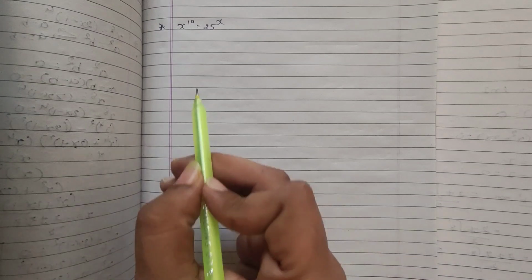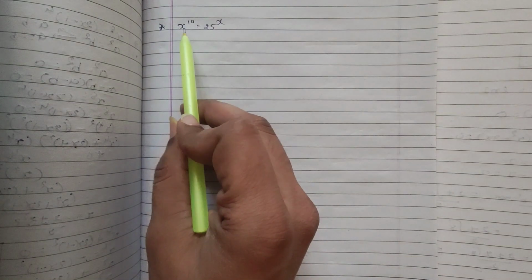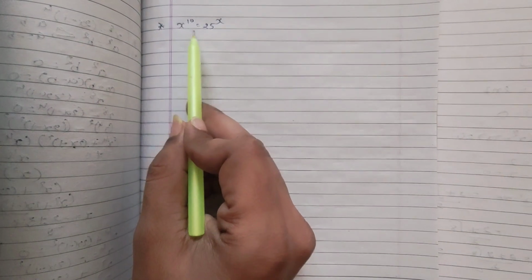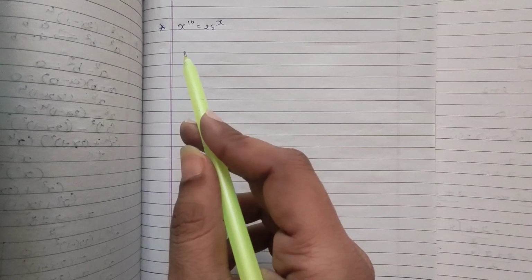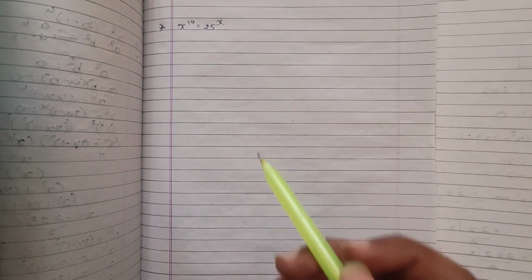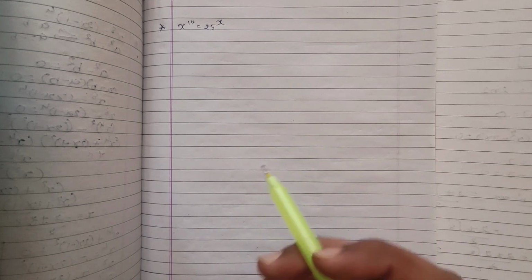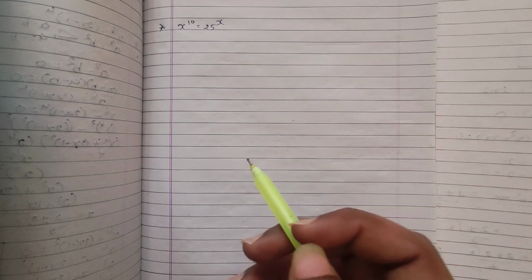So today in this video we are going to solve this amazing question, right? What is the question? x raised to 10 equal to 25 raised to x, and obviously we have to find the value of x, right? Normally we will solve this question by one method, but in this video I am going to solve this question by two methods. Why? You will see the reason later in this video. But the main thing is you must see both the solutions, because both the solutions are very important and very conceptual.